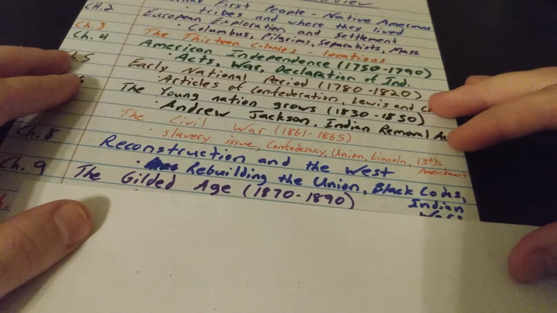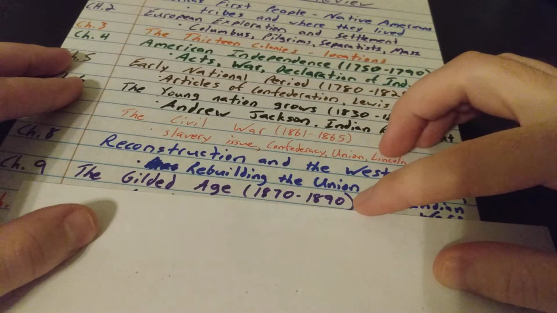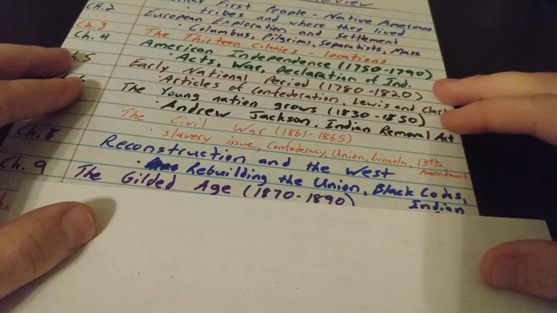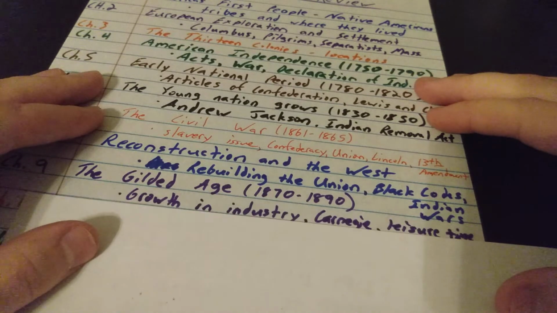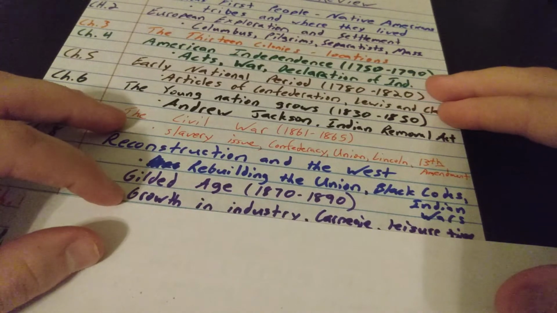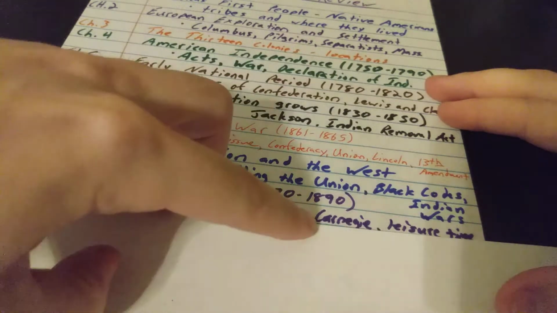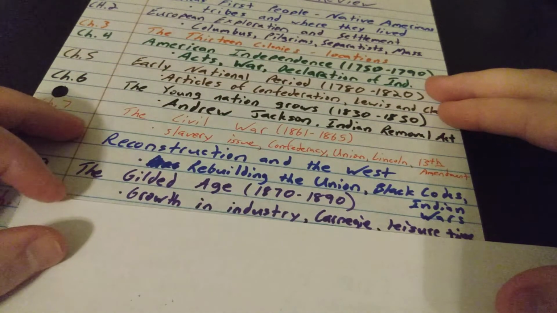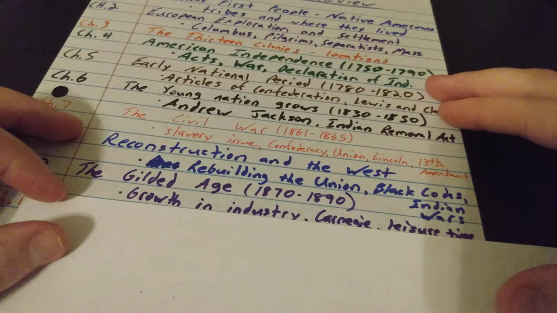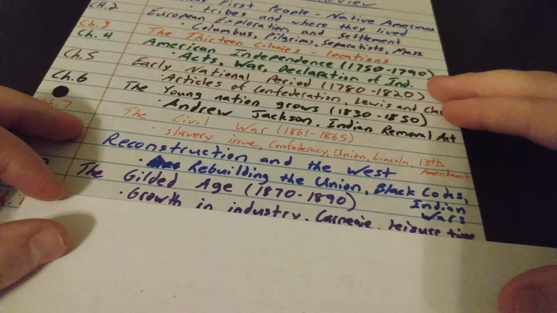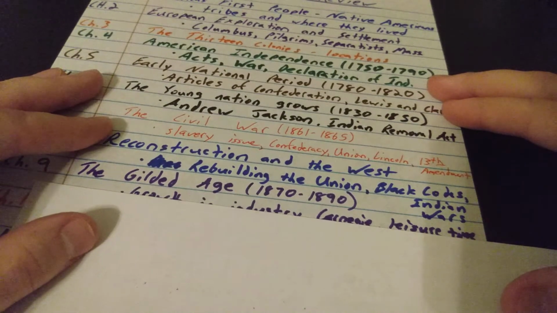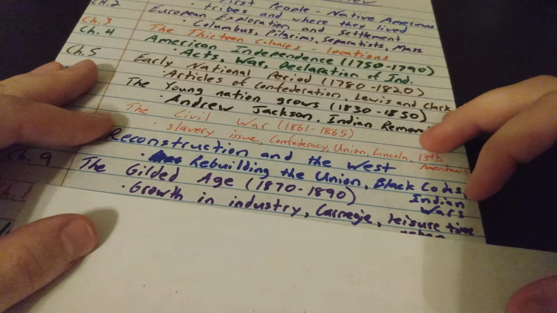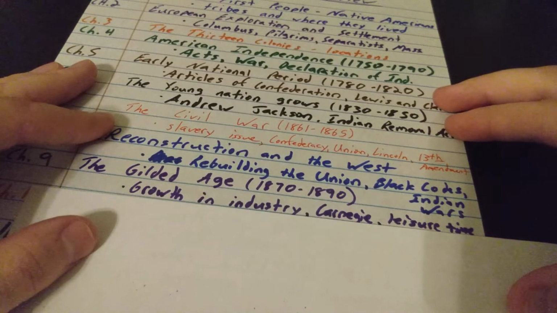Next chapter was on the Gilded Age, which was from 1870 to 1890. And the word gilded just means to be made with gold. During this time, you had the growth of industry and factories and warehouses, and you had these famous men like Carnegie and Rockefeller, J.P. Morgan, and how they went from rags to riches, started out poor, but then ended up making their millions and billions. Also, this was the rise of leisure time. People didn't have to work as much; they had more free time.